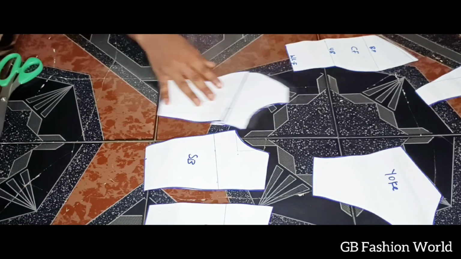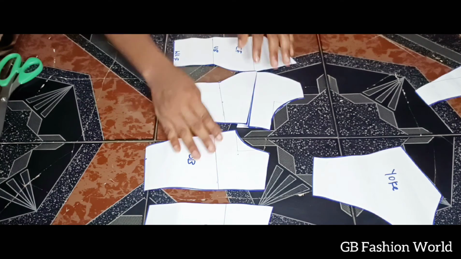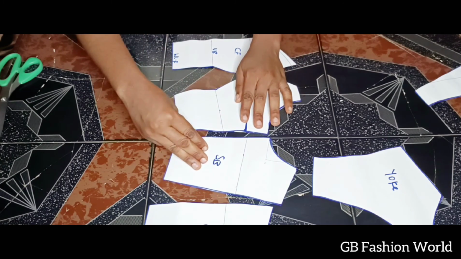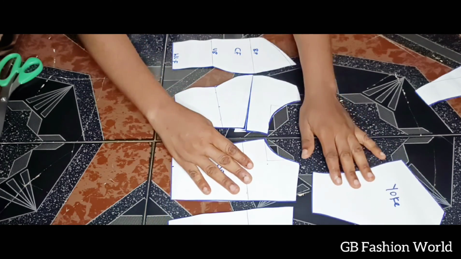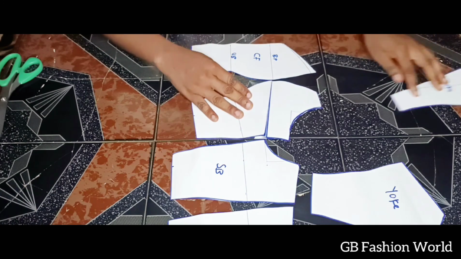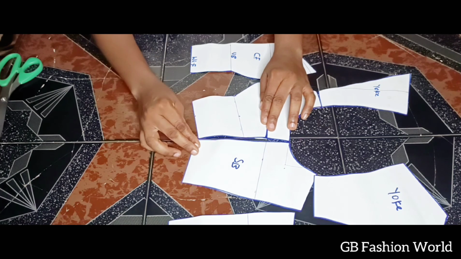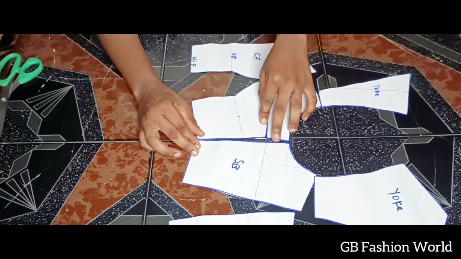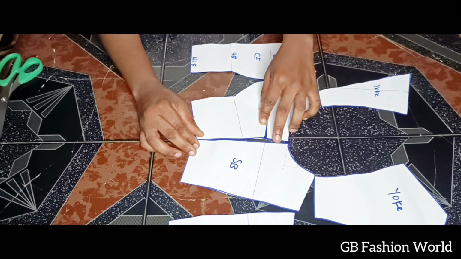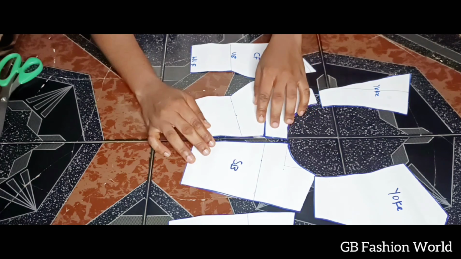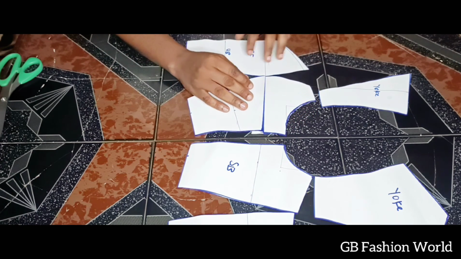So after we are done cutting, this is what we have. This is me trying to align everything together, and then the two side seams now align together. After closing up the bust dart, the two side seams now align together. So this is exactly what we have.